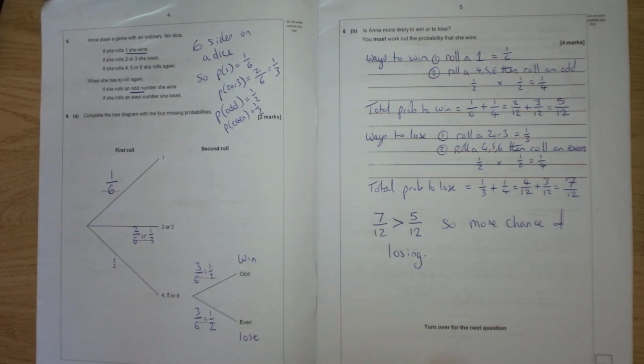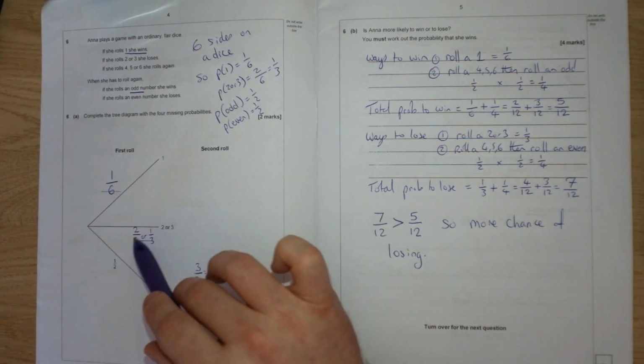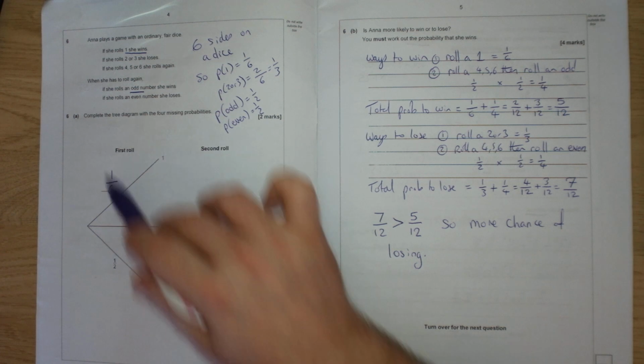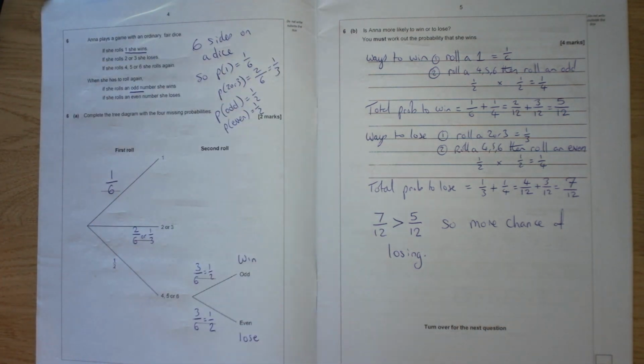Branches there have to add up to 1, because you're either going to get an odd or an even. Same with these 3 here, they have to add up to 1. 1/6 plus 2/6 plus 1/2 or 3/6, again adds up to 1, because you've got to get a 1, a 2 or a 3 or a 4, 5, 6.